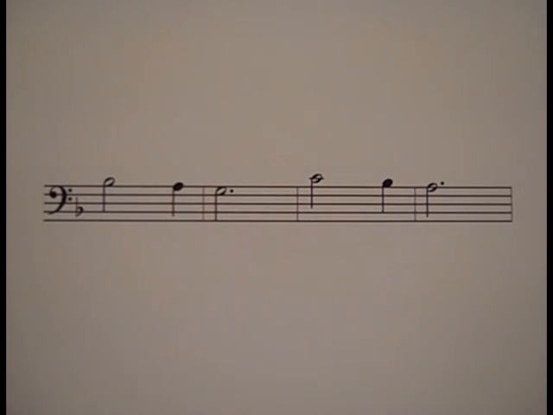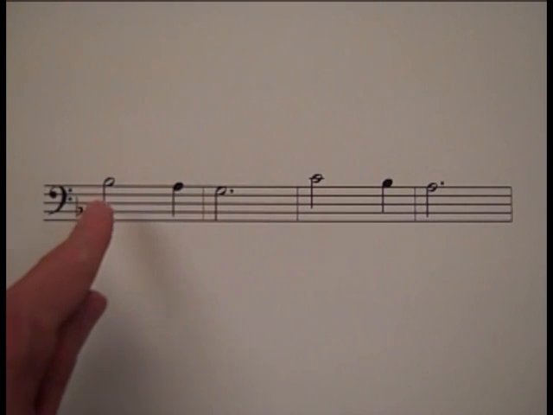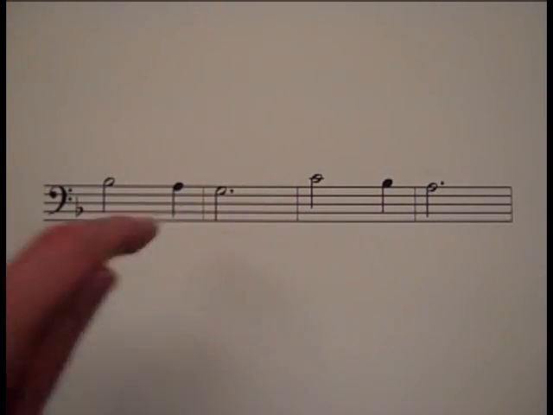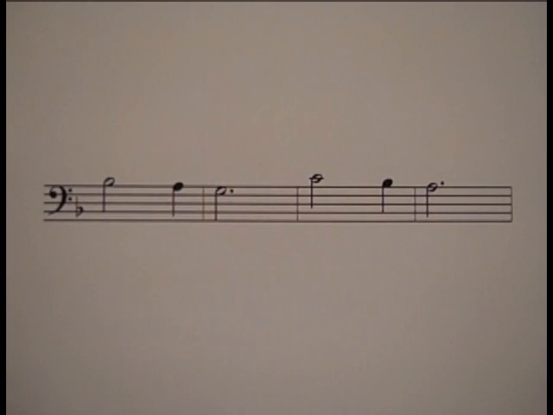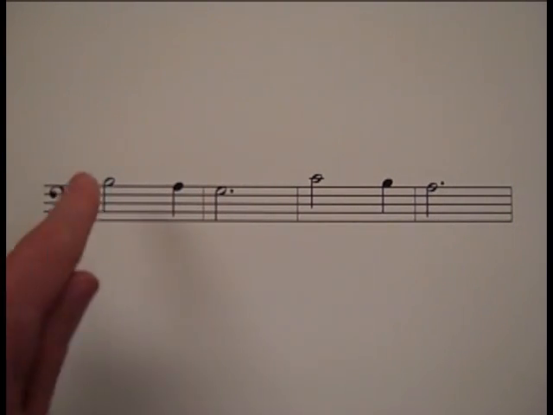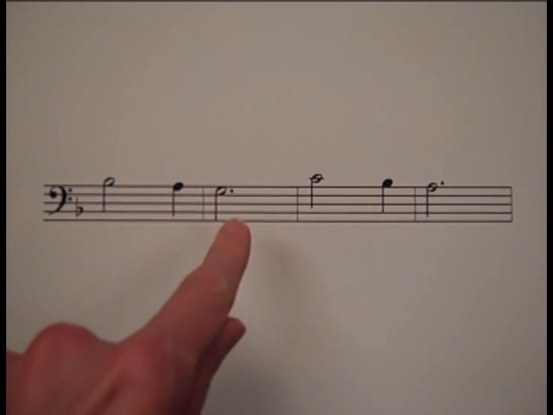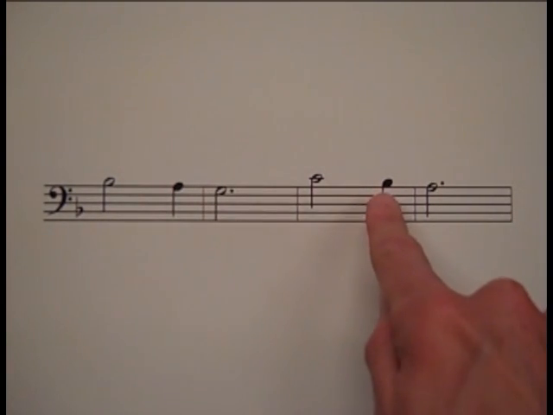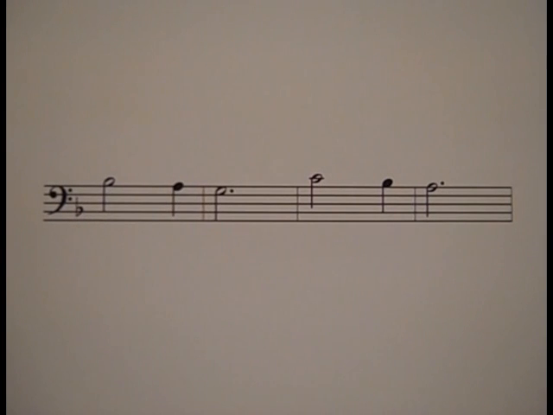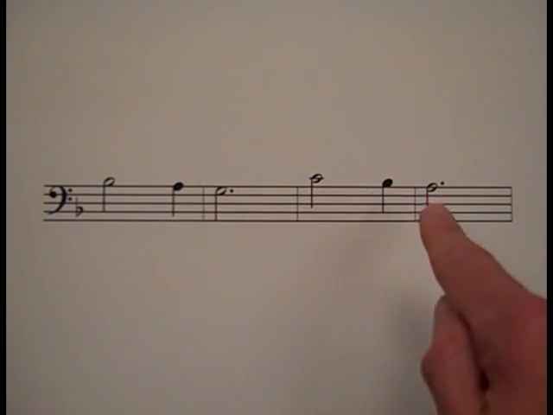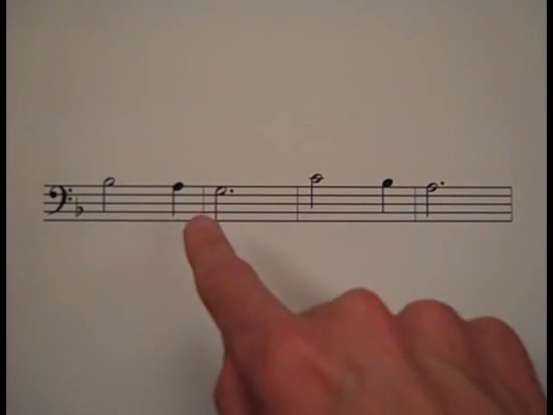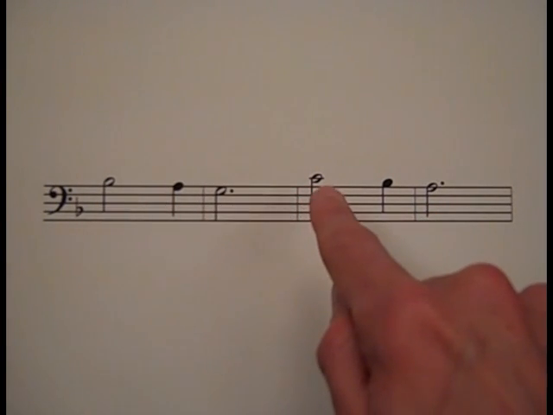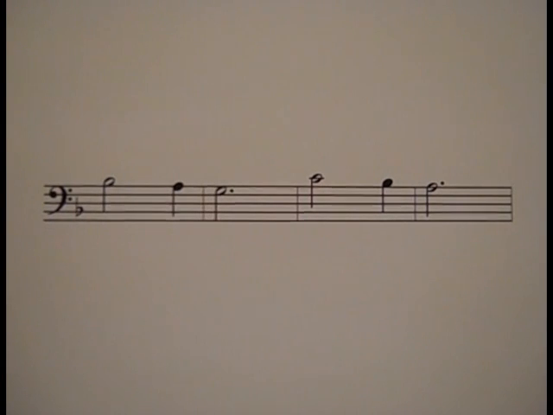Good work. Now, let's take a look at the first 3 notes. What do you notice about these 3 notes? How are they moving? If you said that they're stepping down, you're correct. What do you notice about these 3 notes? How are they moving? That's right. If you said that they're stepping down, you're correct. It's the same pattern again, although this time it starts 1 note higher.